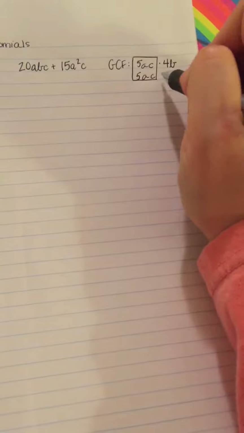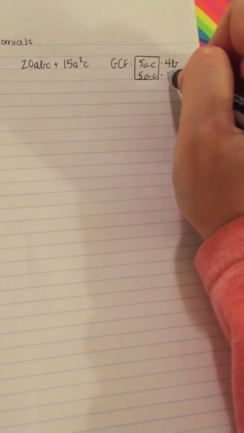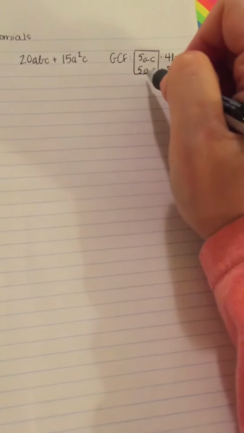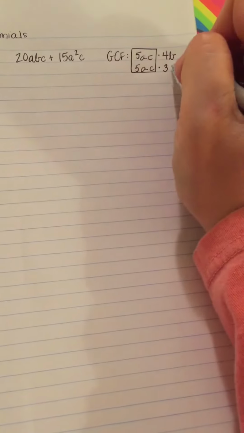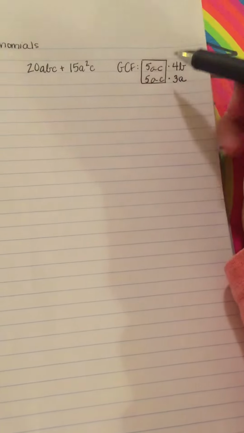Now, on the other hand, with the 5AC out of the second term, to get from 5 to 15, I have to multiply by 3. To get from A to A squared, I need to multiply by A. And then to get from C to C, well, I just multiply by 1, so I really don't need to multiply by anything in this one. These, remember, are my leftovers.